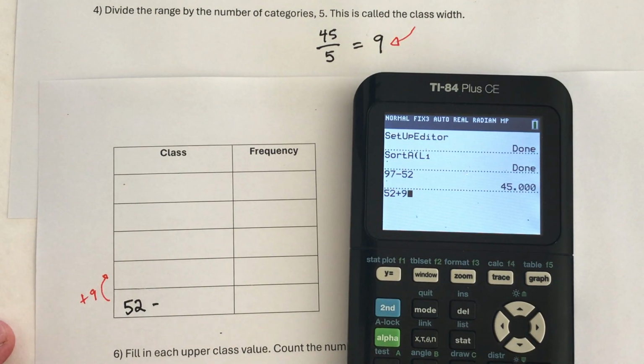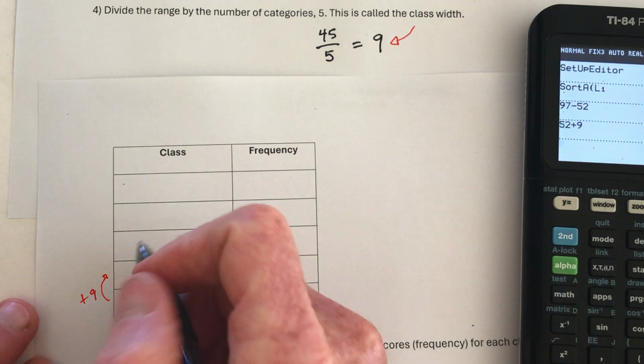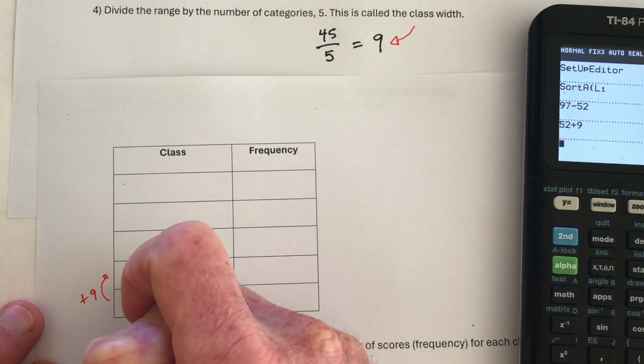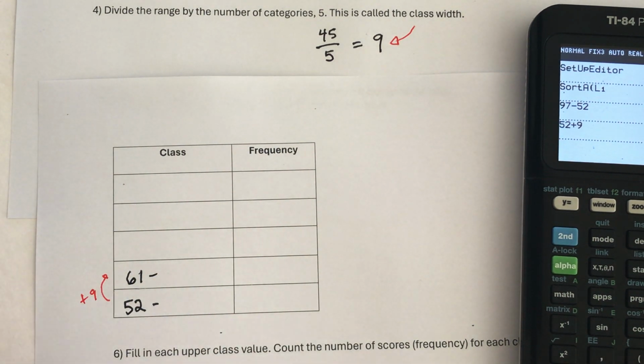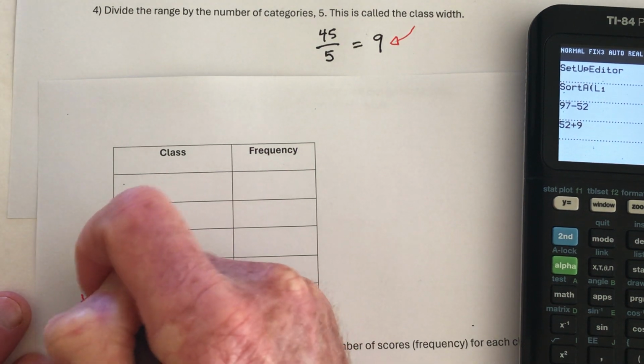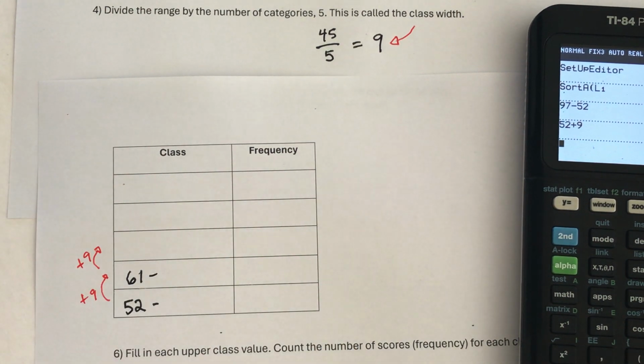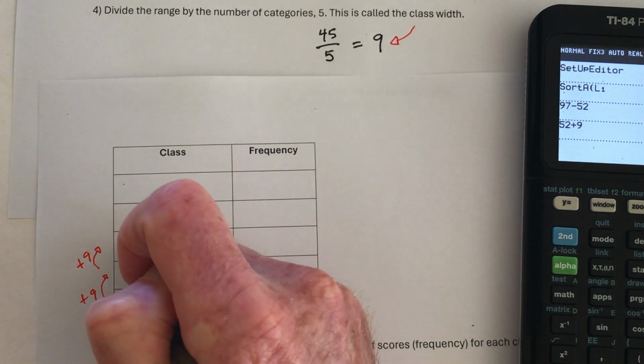52 plus 9, that's a 61. So the next number in this row is a 61. And then add 9 again. And this one I could do without a calculator. 61 plus 9 is 70.